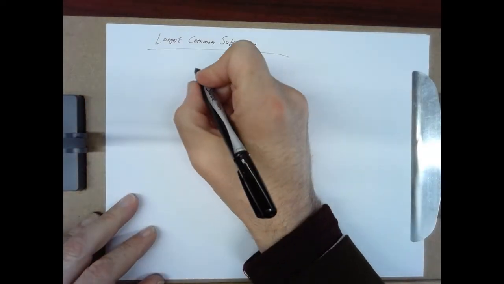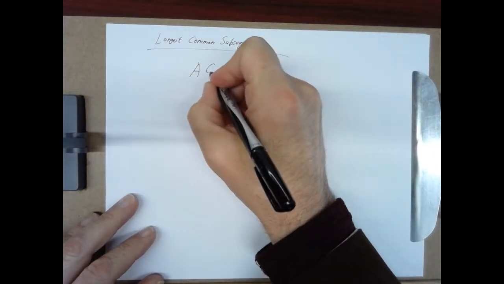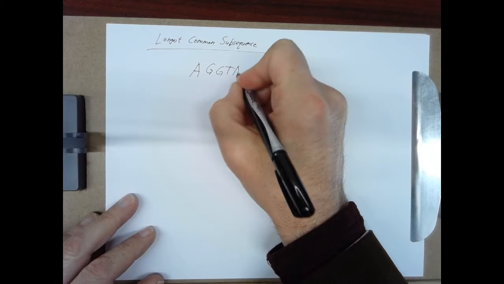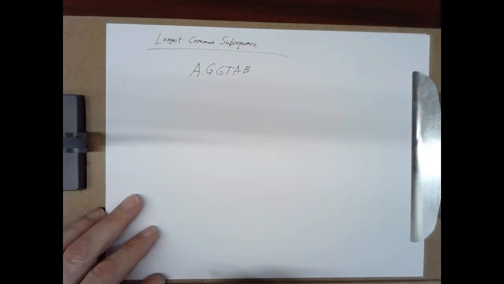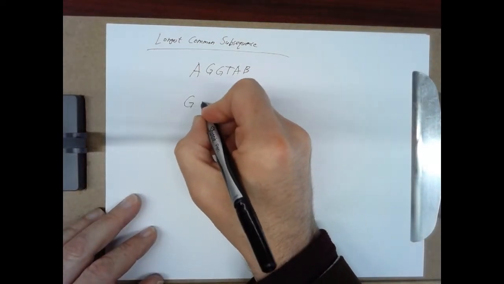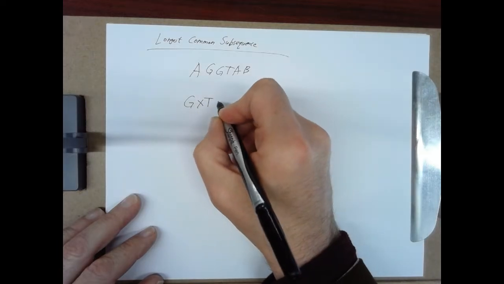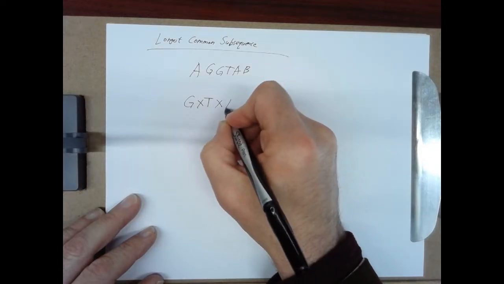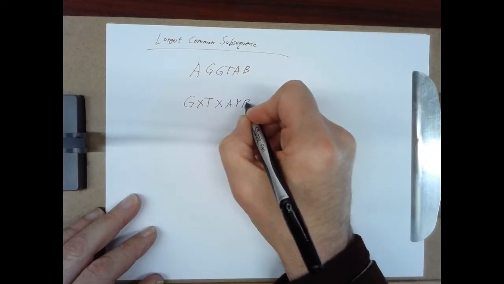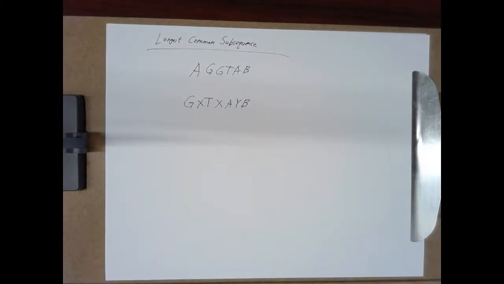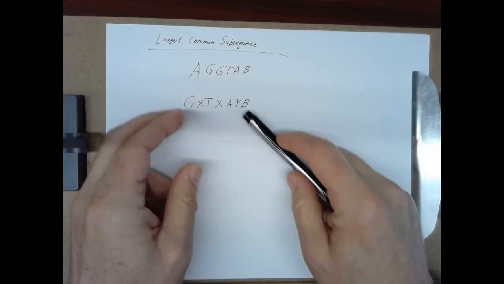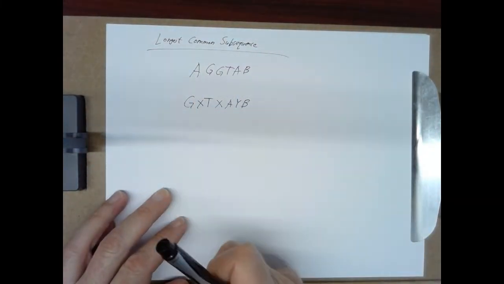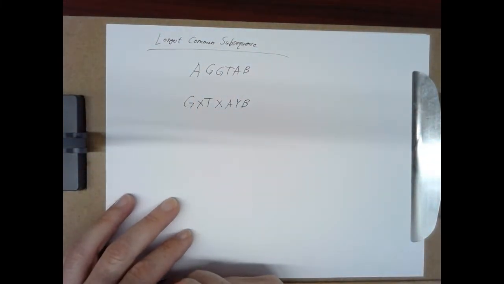All right, so longest common subsequence. So let's look at some sequences. Remember, the goal here is to find within each of these some ordered collection of letters that's common.